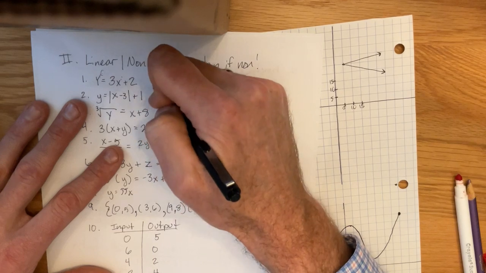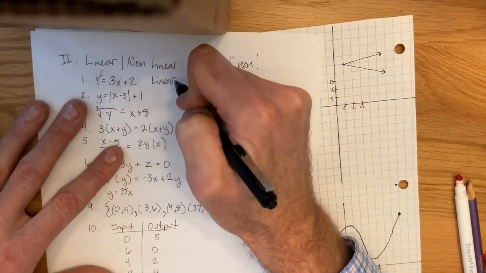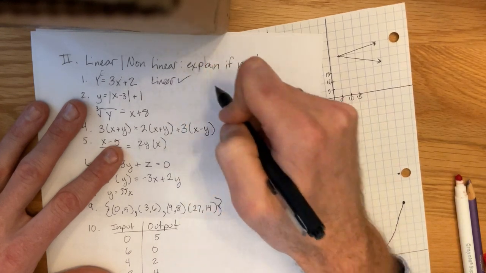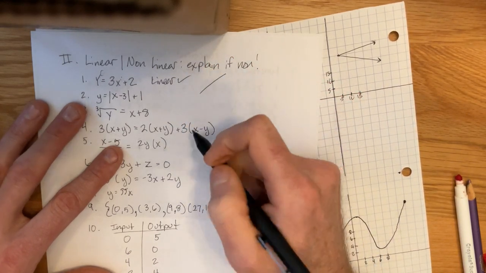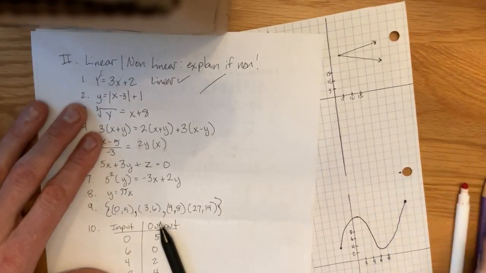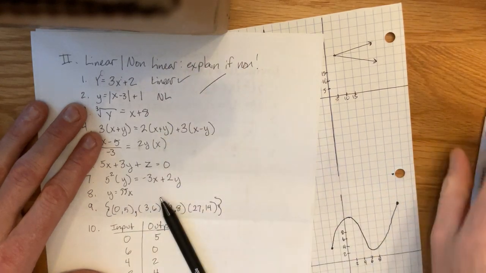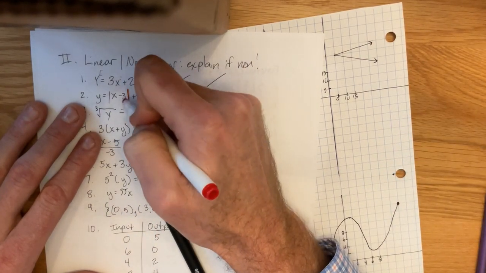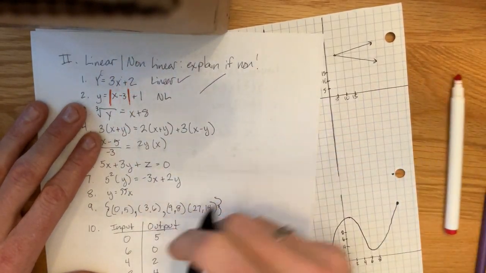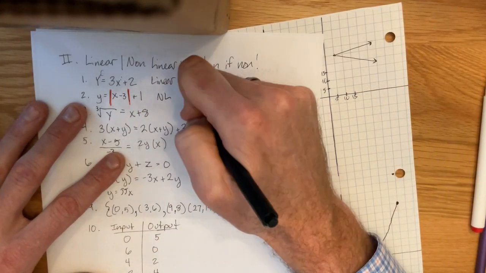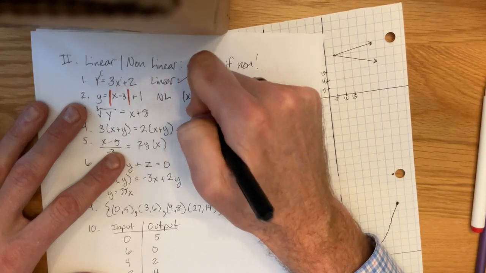So this one right here is linear, right? That's an old school y equals mx plus b equation. We should know immediately that that's going to end up graphing a straight line like that. For number 2, this is nonlinear, and the reason is because we have these absolute value signs right here. You're going to have to explain how you know it's nonlinear, and the way that you could explain this is just to show me that you've got x in an absolute value.